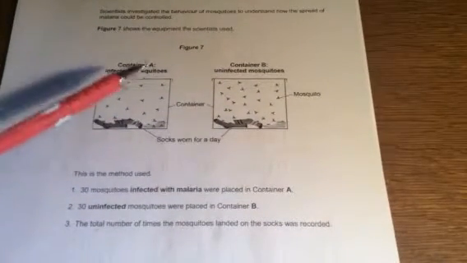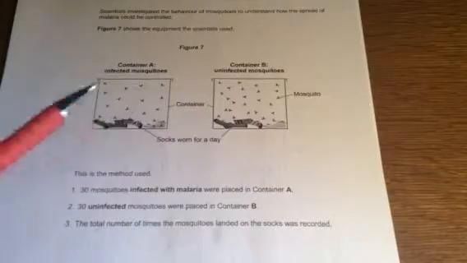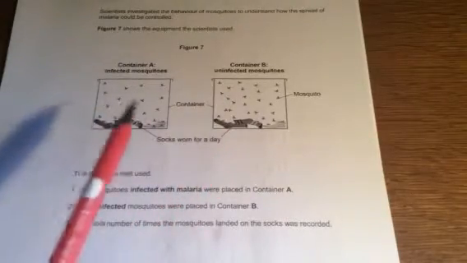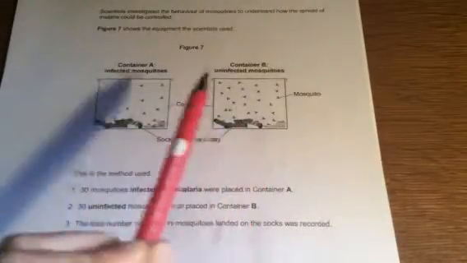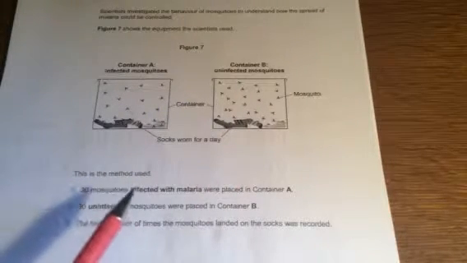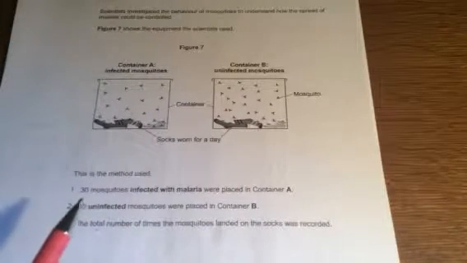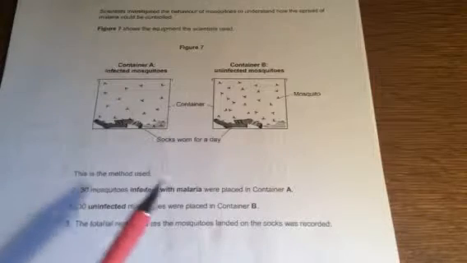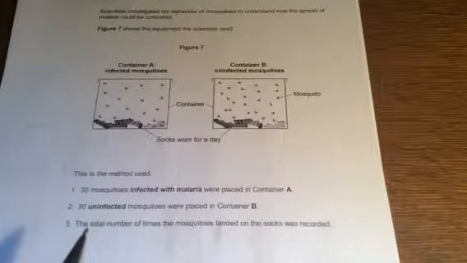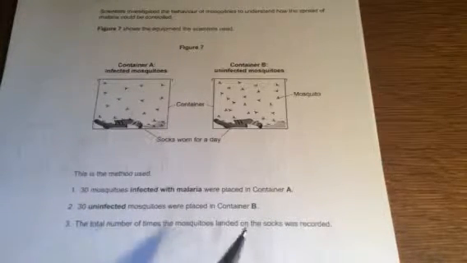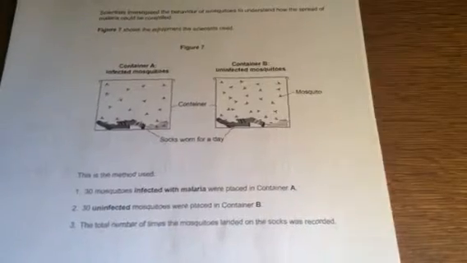So we've got a container full of mosquitoes and some socks. They're infected mosquitoes. They are uninfected mosquitoes. And they basically put them in the pot and they counted the number of times the mosquito landed on the sock.